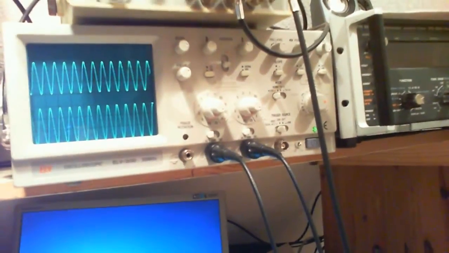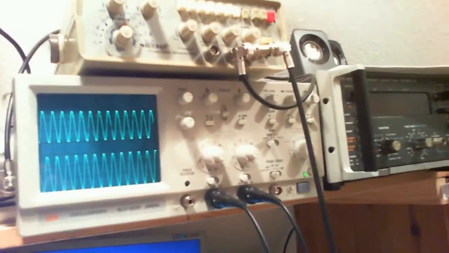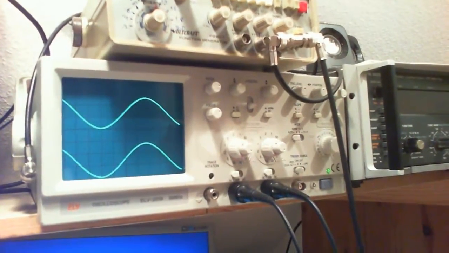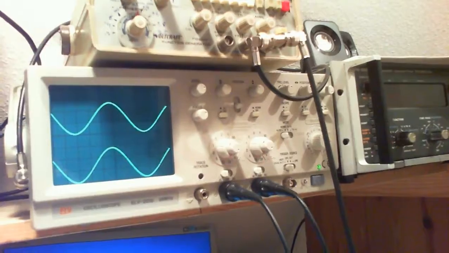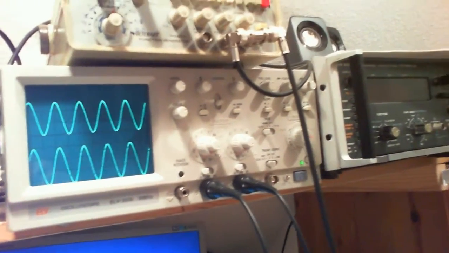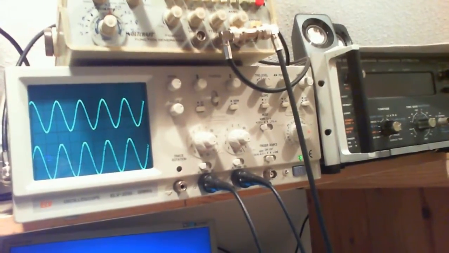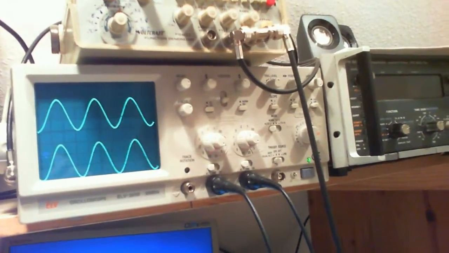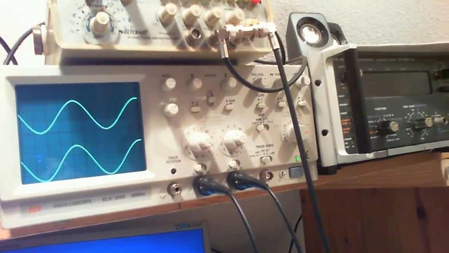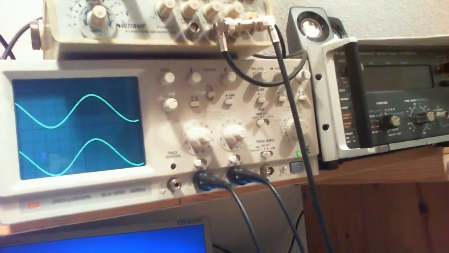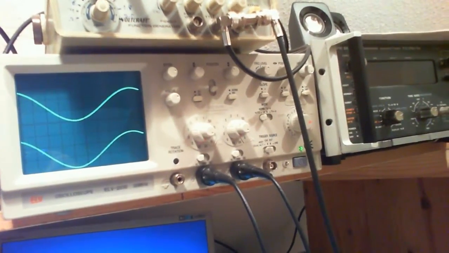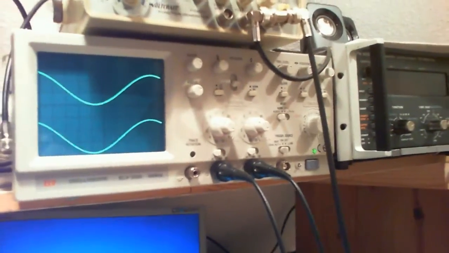It starts around 500 kilohertz or so, or even less than that.